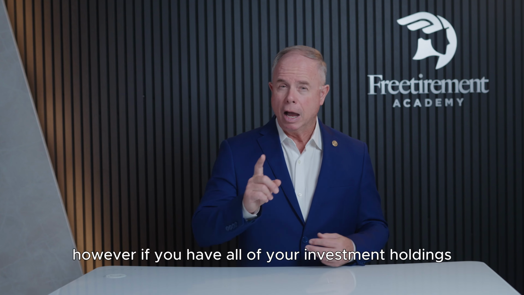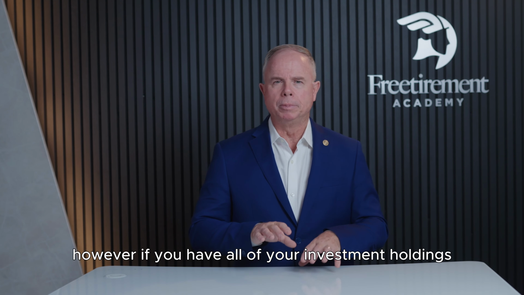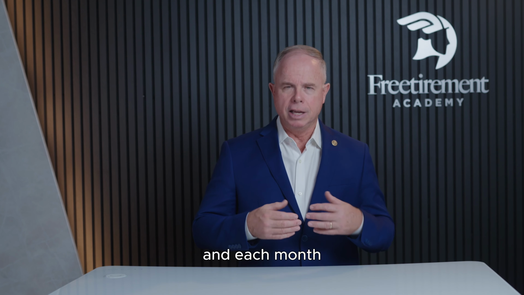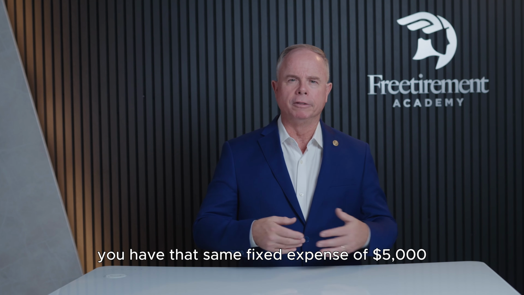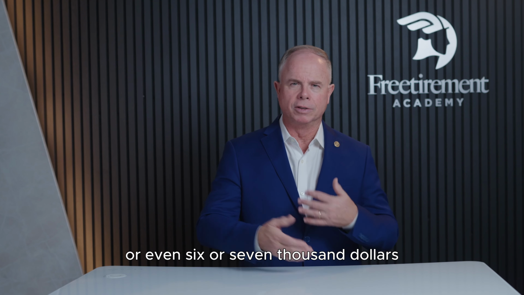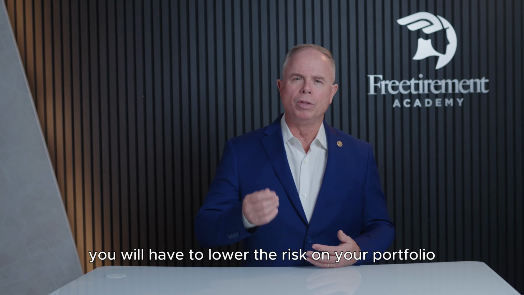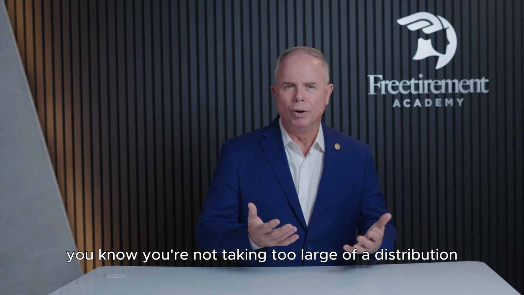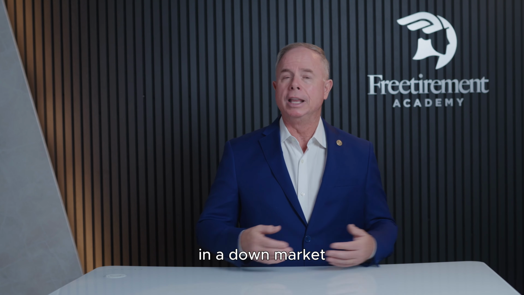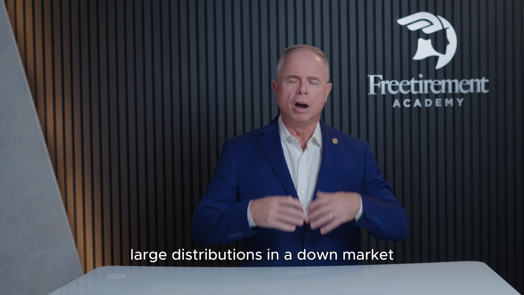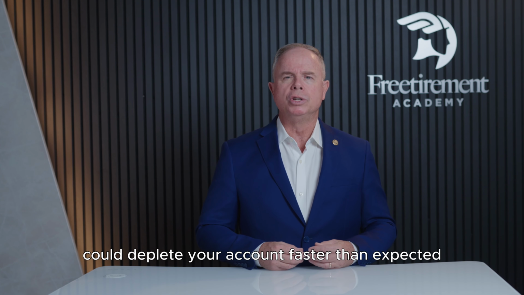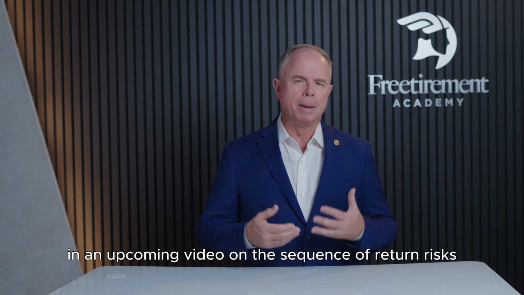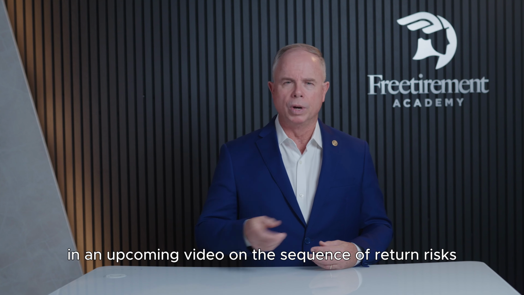in the long term. However, if you have all of your investment holdings providing income on a non-guaranteed basis, and each month you have that same fixed expense of $5,000 or even $6,000 or $7,000, you will have to lower the risk on your portfolio to ensure that you're not taking too large of a distribution in a down market. Large distributions in a down market could deplete your account faster than expected. So we're going to talk about this in more detail in an upcoming video on the sequence of return risks.